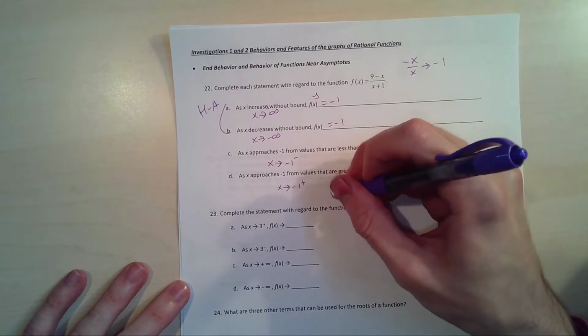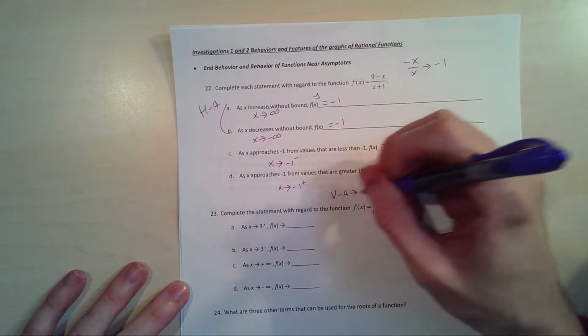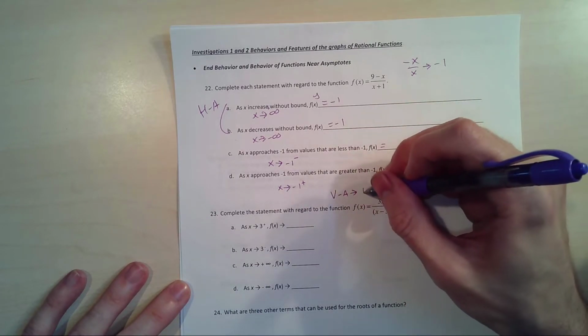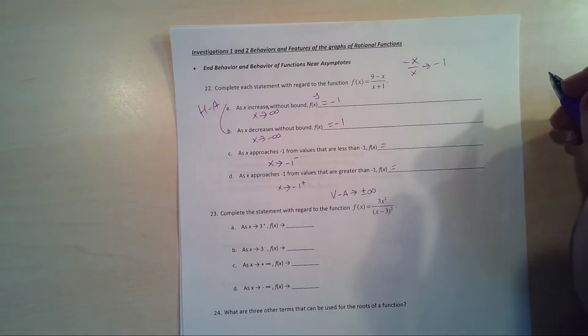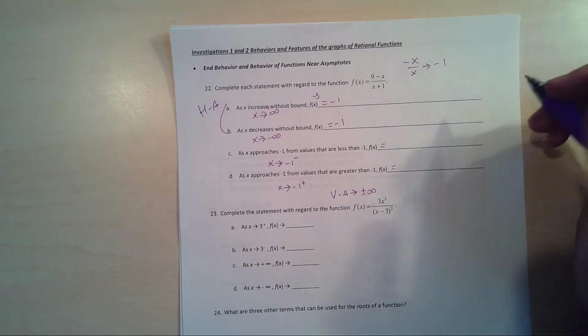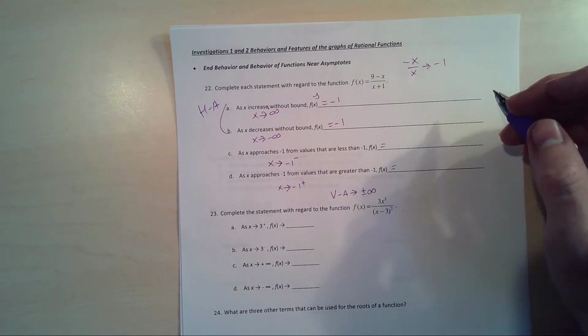So you want to write that down. Vertical asymptote always goes, this behavior here is always plus or minus infinity. It's one of the two. So if you're ever confused, you have no idea what to do on a test, just put one of the two, get a 50-50 shot of getting it right. Might as well have a chance.